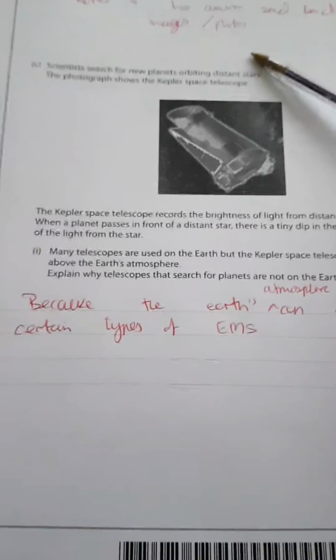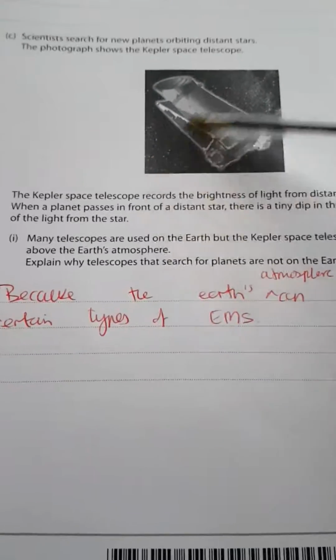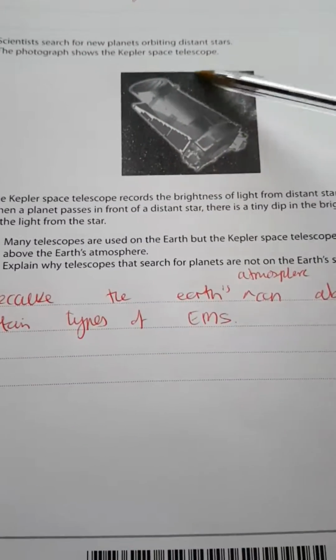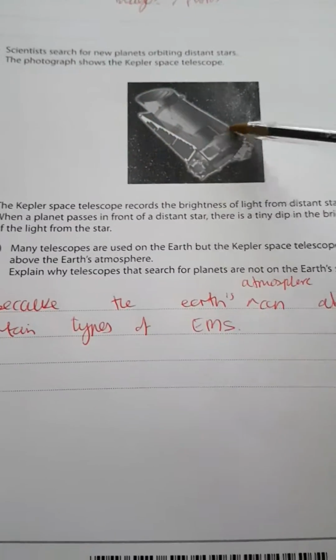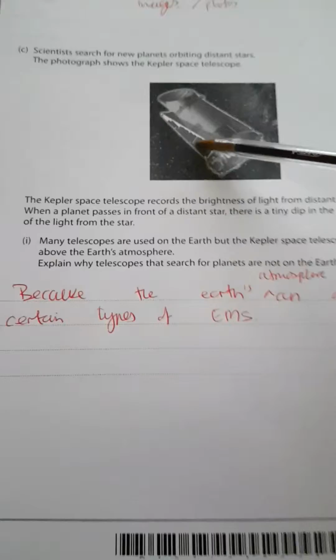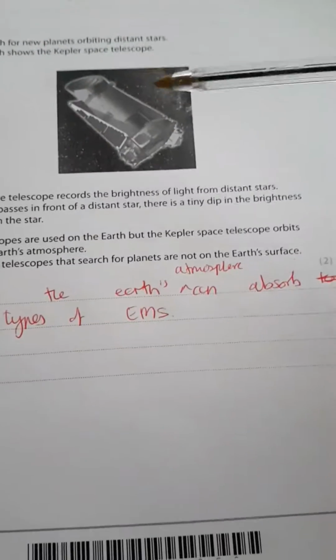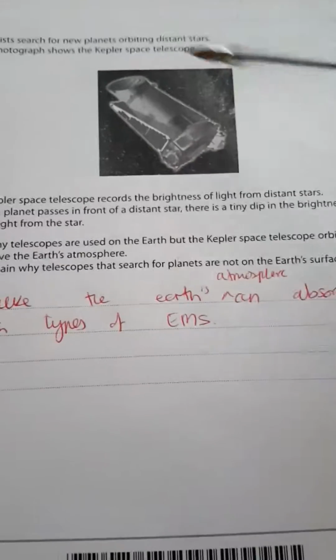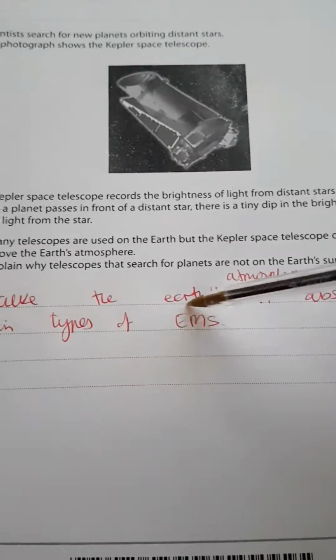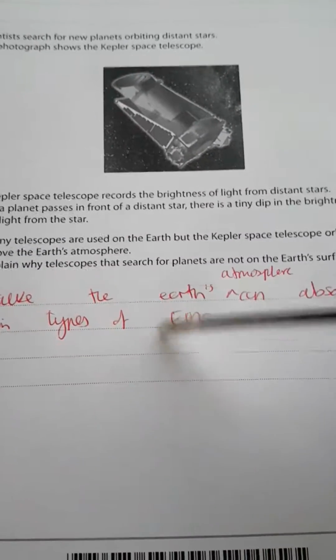Right. Here again, it's exactly the same question as in the last exam. Why is this above the Earth's atmosphere? Because the Earth's atmosphere can absorb some of the electromagnetic spectrum. You guys do not write EMS in an exam, I'm just writing it shorthand.